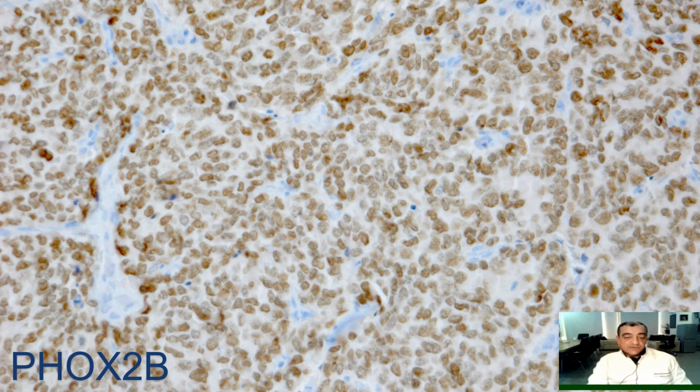As in this case, you can see very nice nuclear staining in neuroblastoma, but ganglioneuromas, ganglioneuroblastomas, and pheochromocytomas can also show positive nuclear staining with this antibody. It is highly specific and highly sensitive for cells of neuroblastic origin.